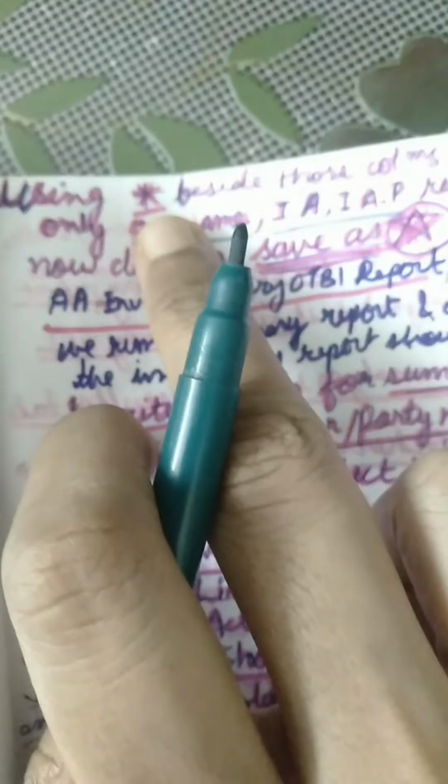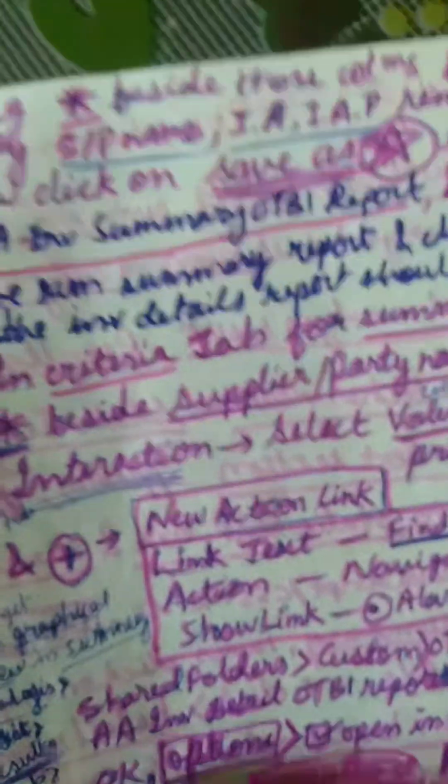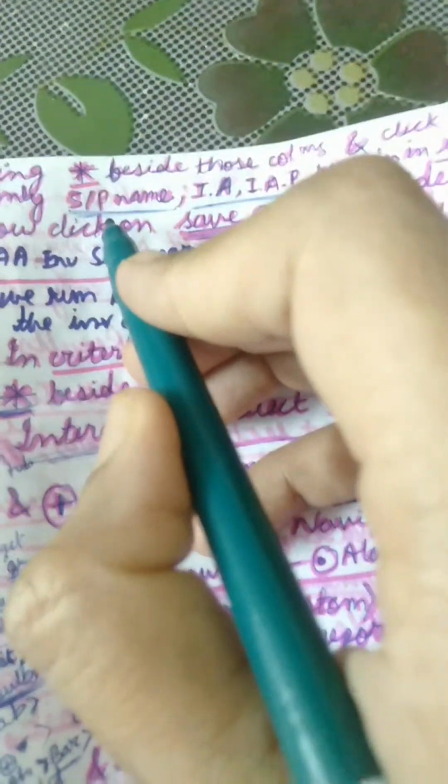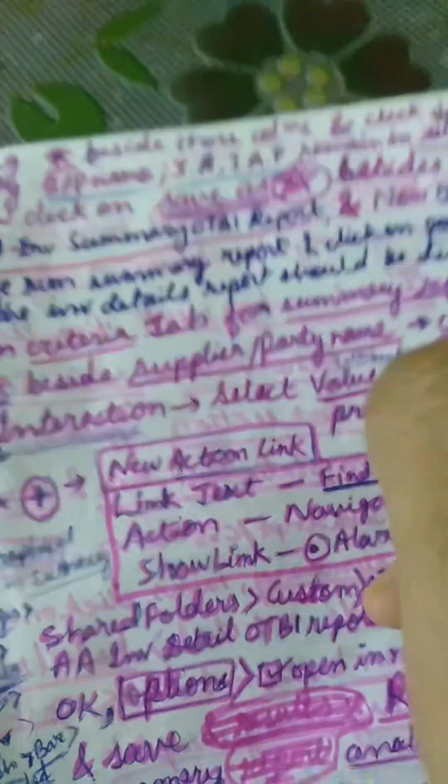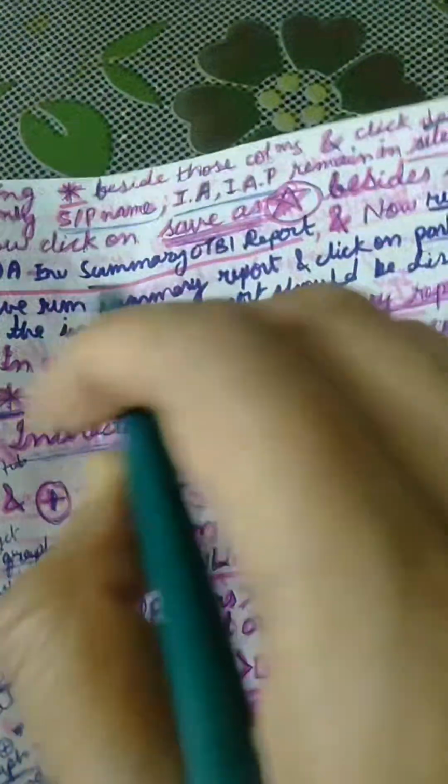Click on the settings icon, and you have an option to delete the column. You can delete all the columns that we discussed, and only supplier name, invoice amount, and amount paid remain in the selected columns area. Now I'm saving it as another report, the summary report.